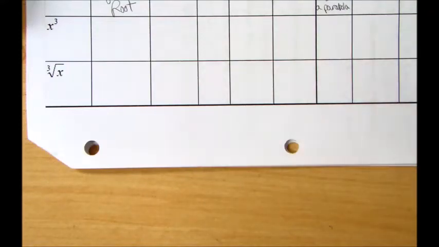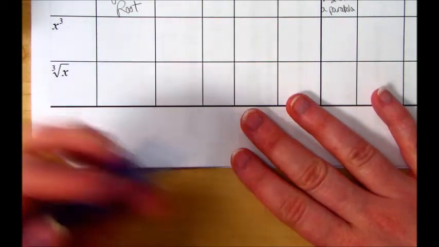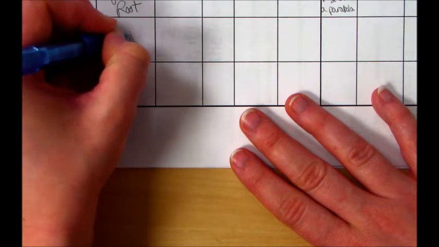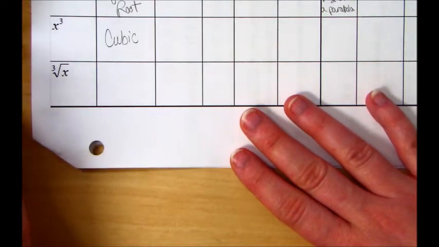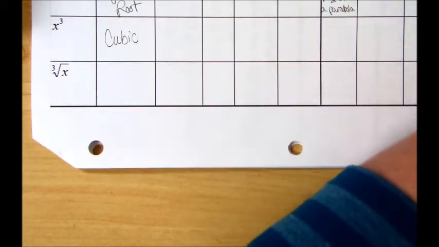As promised, we need to finish this chart that we made yesterday. So let's say that you're given a cube, like an x cube problem. This is a cubic problem. Its graph almost looks like a kind of weird looking S. And I'll show you on the graph so you can see.